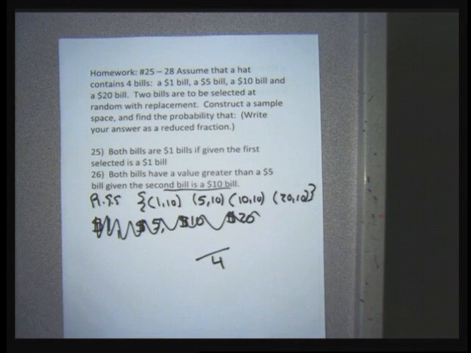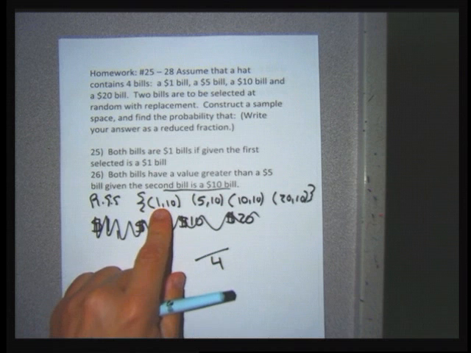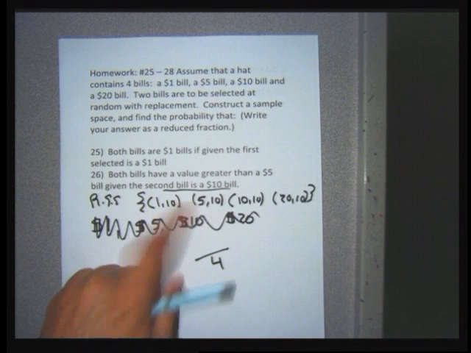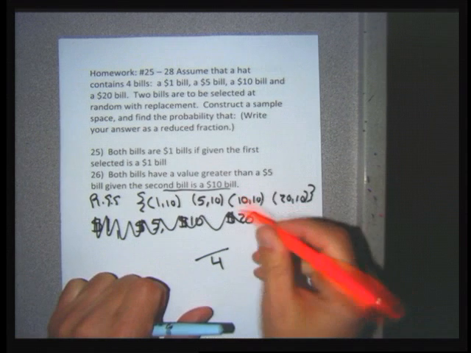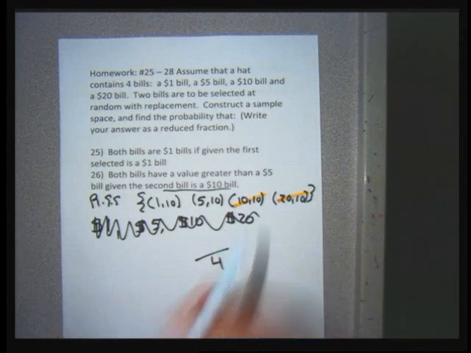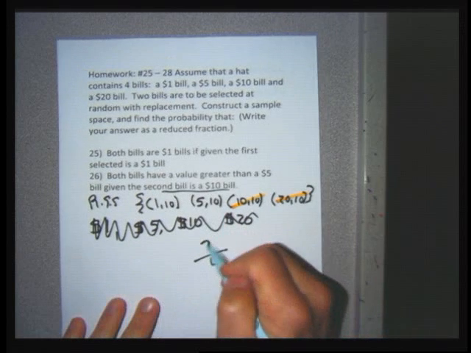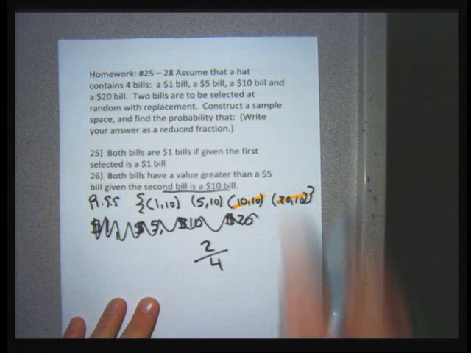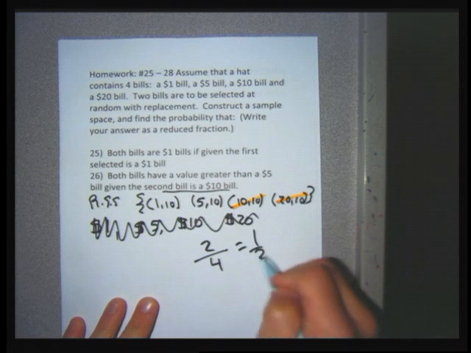Now I'll figure out what the numerator is. Both bills have to have a value greater than 5. That one doesn't count because a 1's not greater than 5. That one doesn't count because a 5's not greater than 5. Both of these count because both the bills are greater than 5. So 2 of the 4 items in my reduced sample space have both bills value greater than 5. So my answer is going to be 1 and 2.